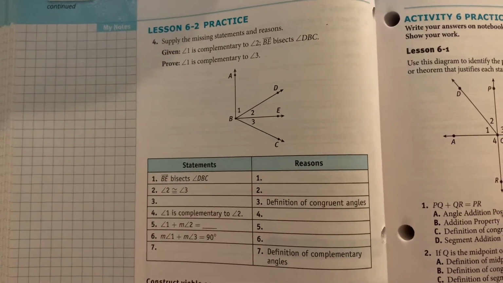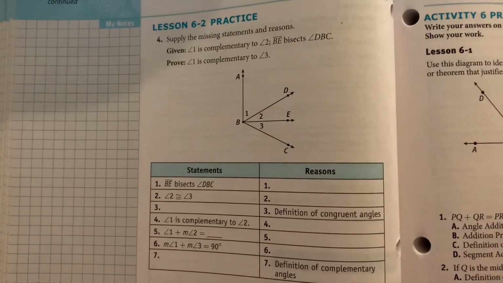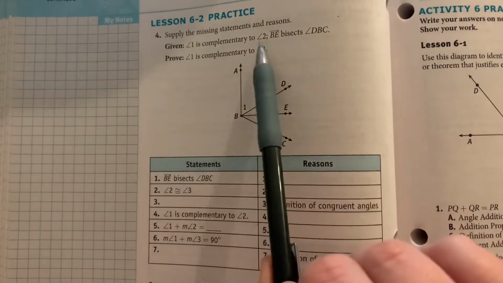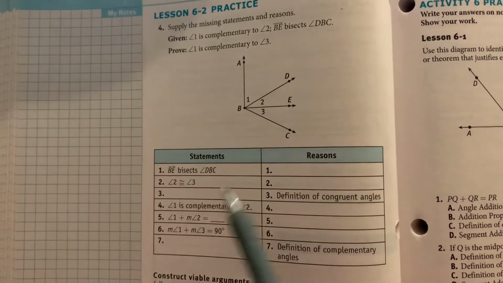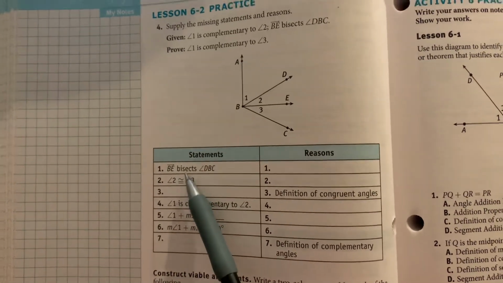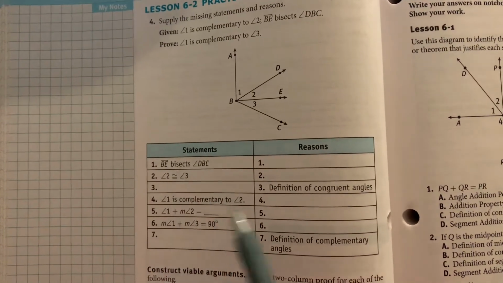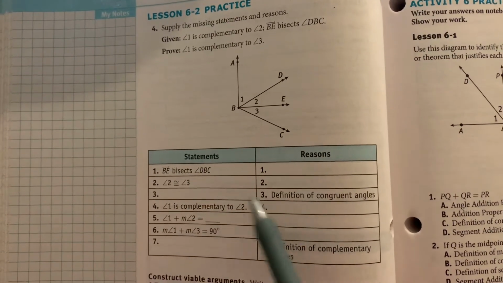You have to start with what you're given. You can't start anywhere else but with what they give you. So that reason is given. Like I just talked about, if your statement has a key word, like our given does, bisects, the next reason is definition of whatever that key word is. So definition of bisect.